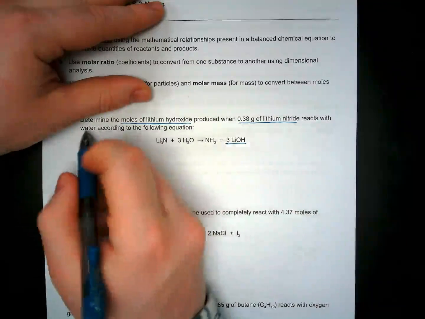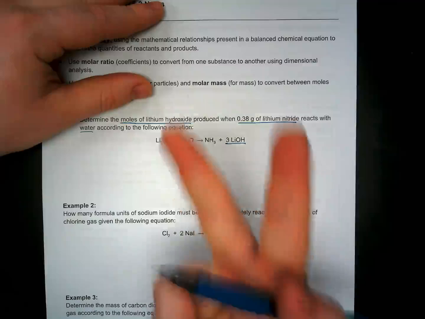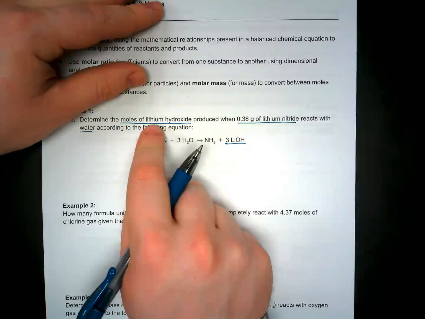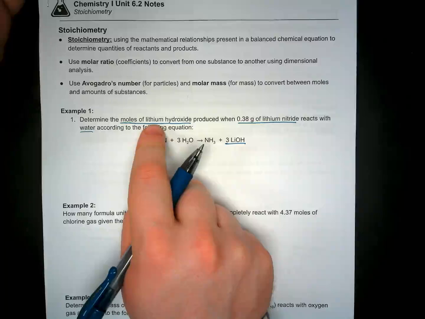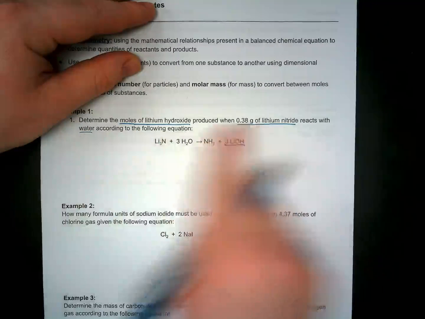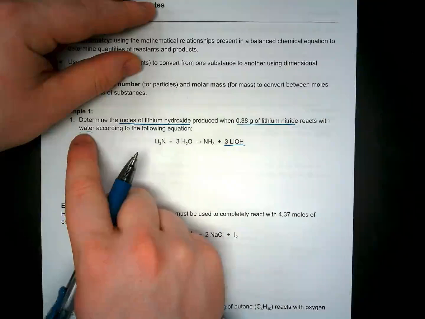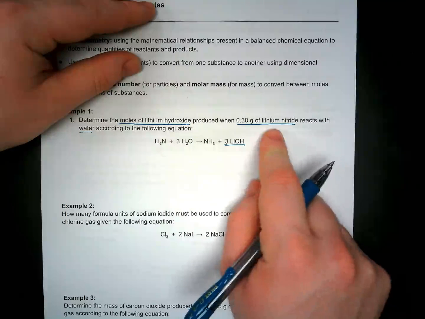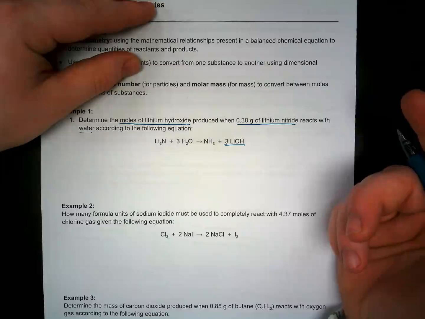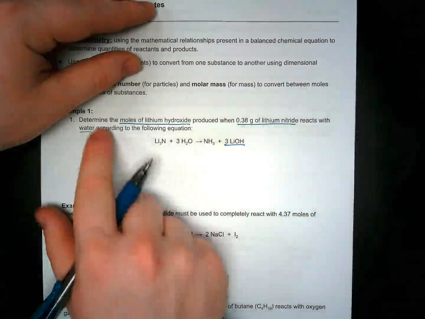Okay, so they talk about 3 things here, but we really only need to worry about 2. So it's specifically asking us the number of moles of lithium hydroxide that'll be produced. But which one of these 2 do we really have to worry about? Do we have to worry about water? Do we have to worry about lithium nitride? So here's a really great key idea, is that pretty much you're looking for words like this.